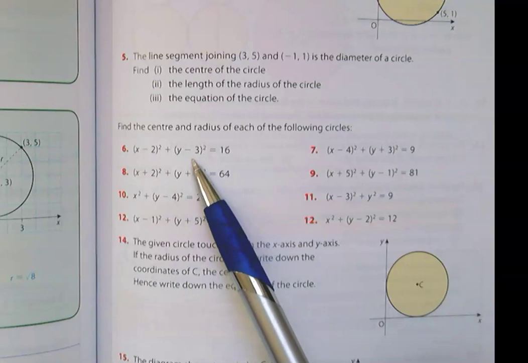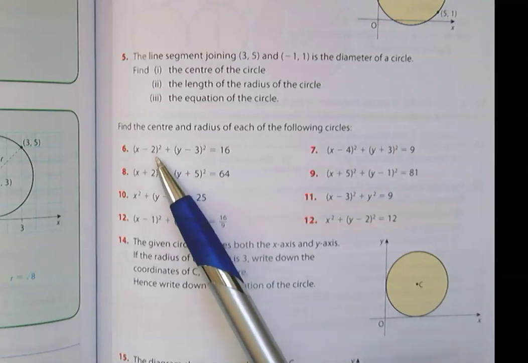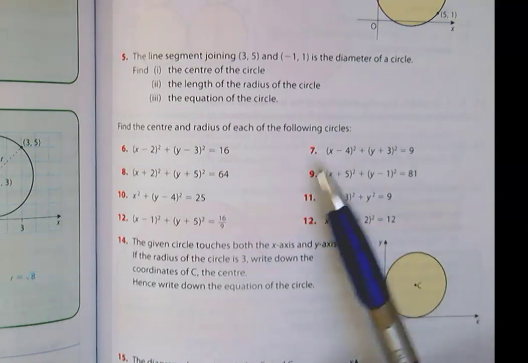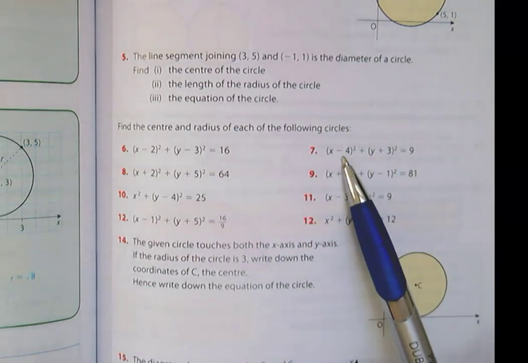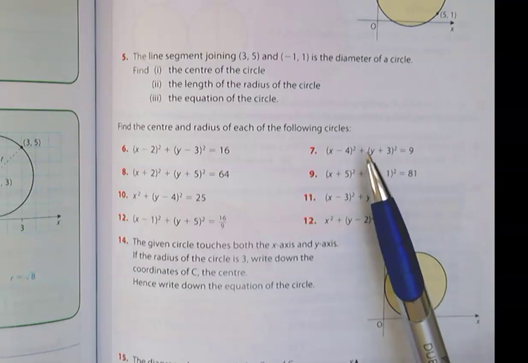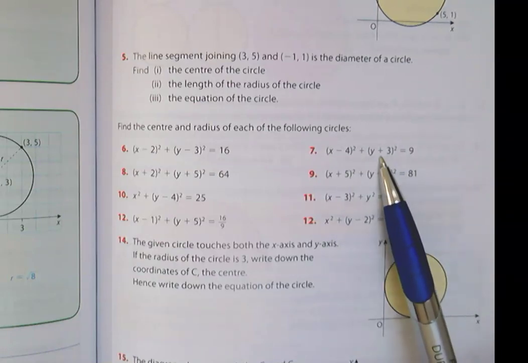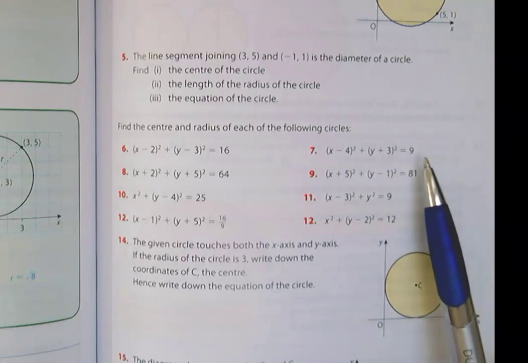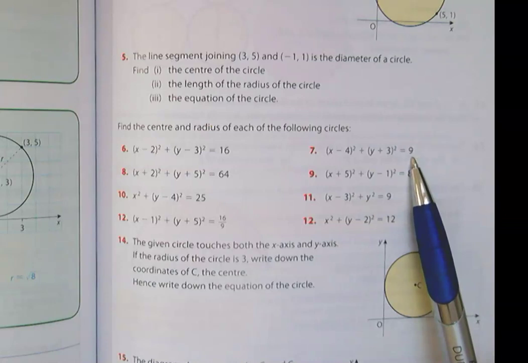You've got minuses in both your brackets, so your centre of your circle is simply (2, 3), and your radius is root 16, which is 4. If you look at this one, you've got a minus in the first bracket, a plus in the second bracket. So your h is 4, but your k is minus 3. So your centre is (4, minus 3), and your radius is the square root of 9, which is 3.